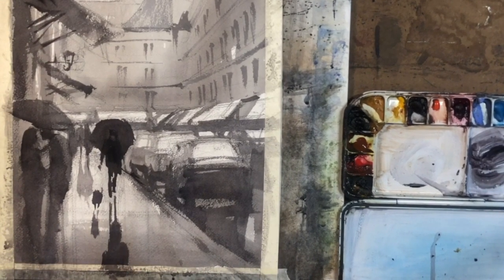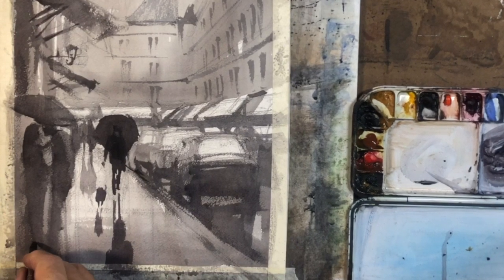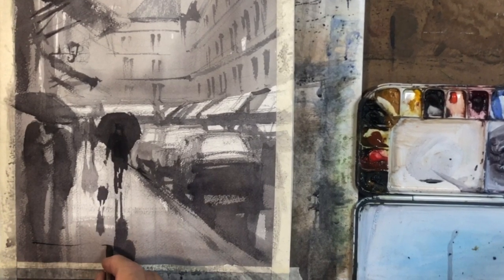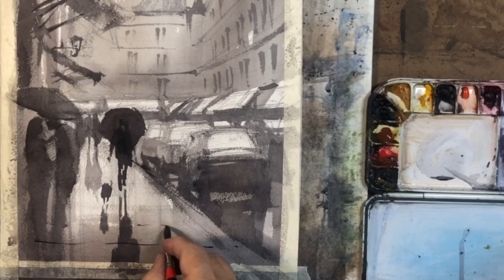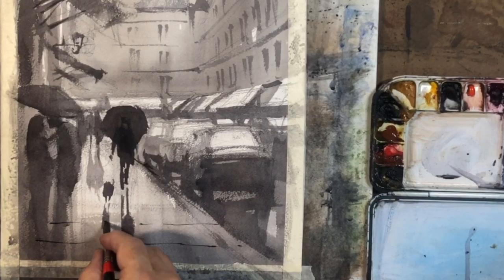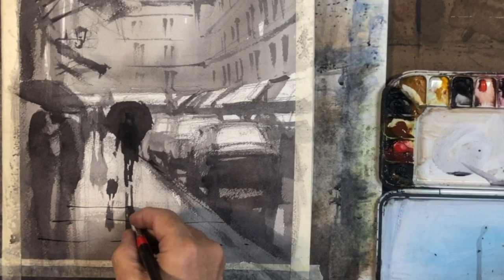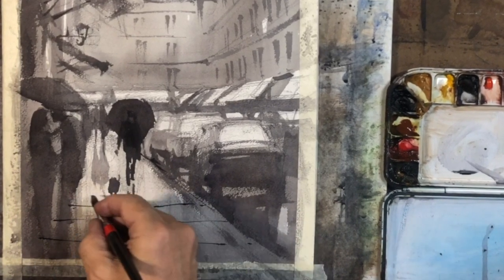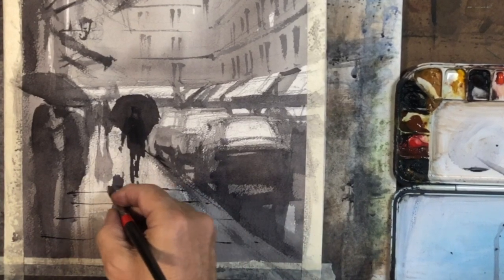Okay, let's put in some pavers. Put a little line across here, broken line. I think this is especially a nice touch on a rainy day.